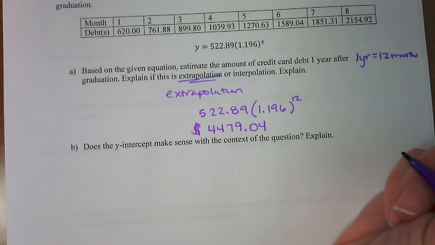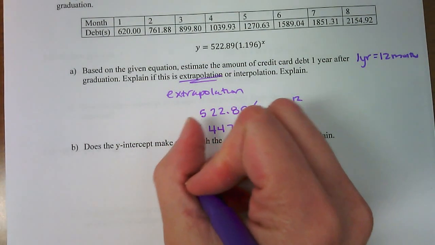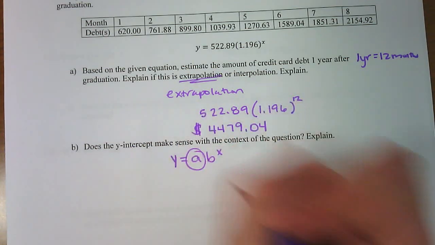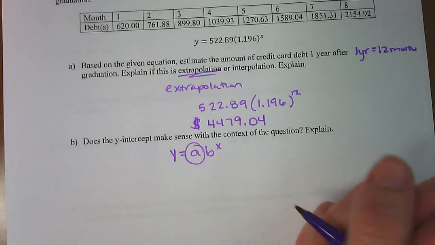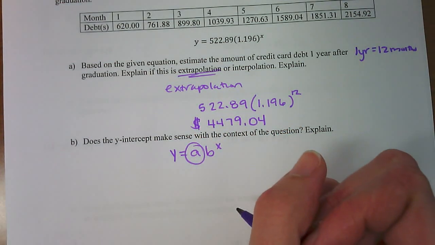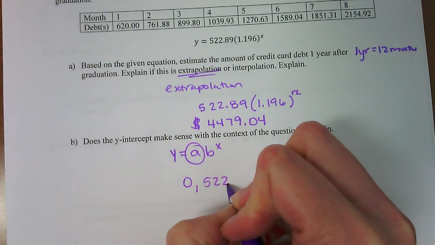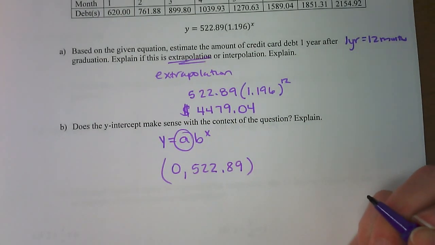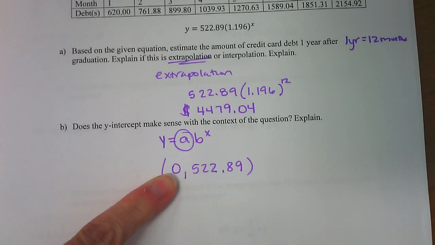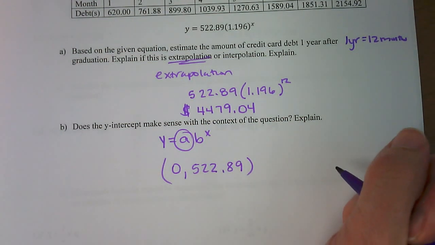Does the y-intercept make sense with the context of the question? If you guys remember, the a value in exponential was our y-intercept. Okay, so our y-intercept is going to be 0, 522.89. This is our coordinate. If you couldn't remember that, you can always plug in 0 to get a y-intercept from the equation, and you could have figured it out that way.